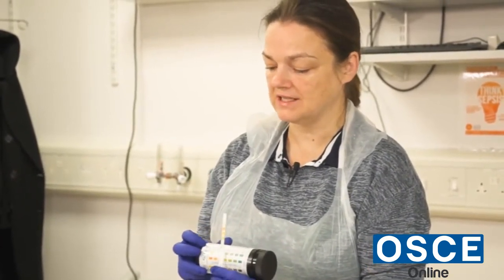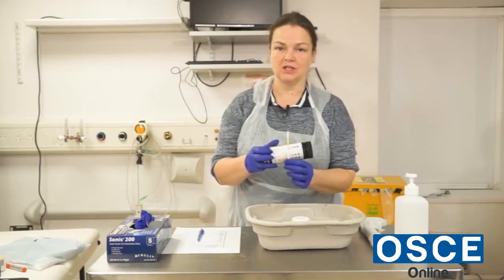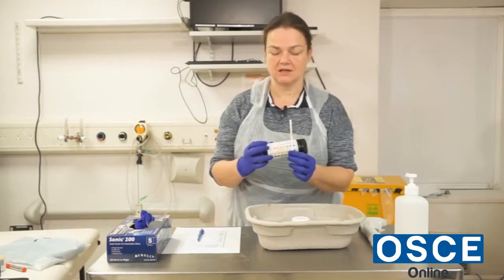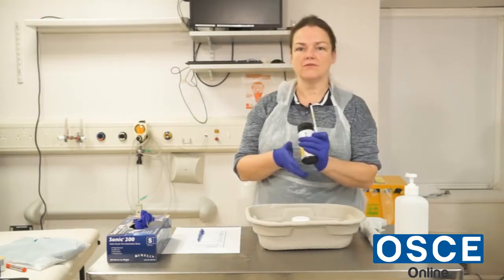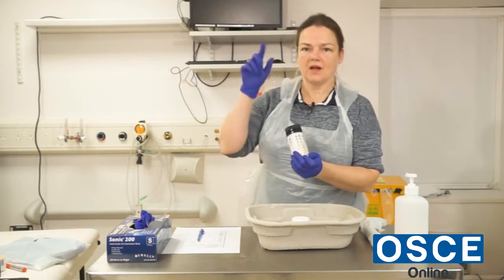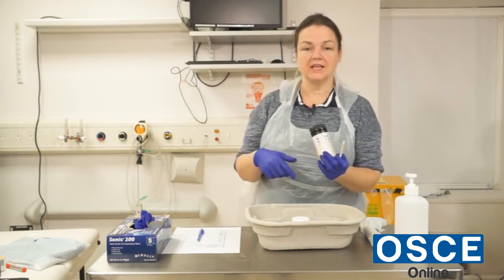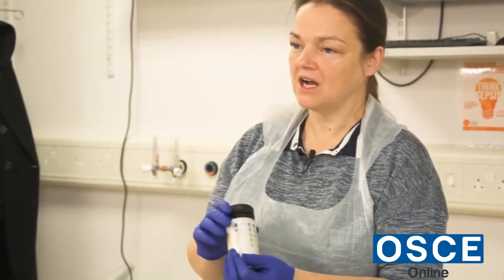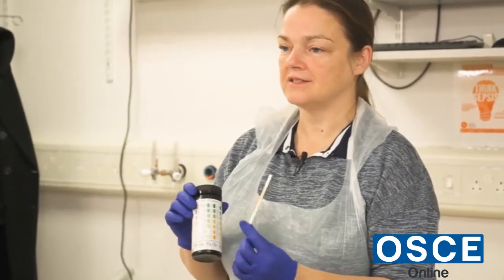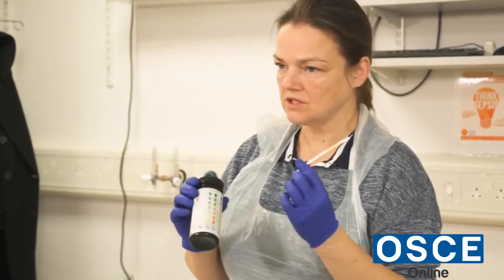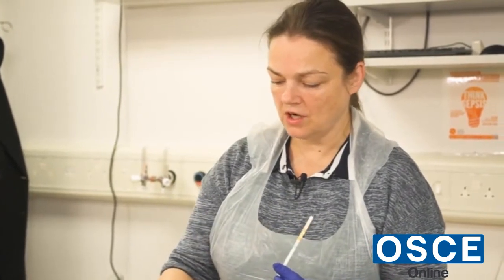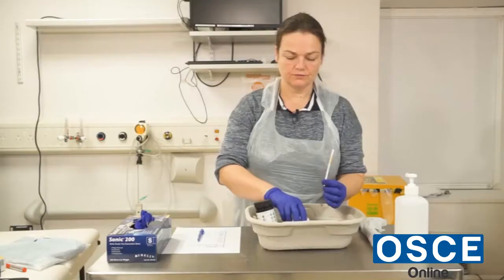NIT, nitrate, 60 seconds. And LEU, which is leukocytes, which is 120. So we have to verbalise how long we're taking with each one. They're the optimum times to read these samples. So I'm going to do that now.